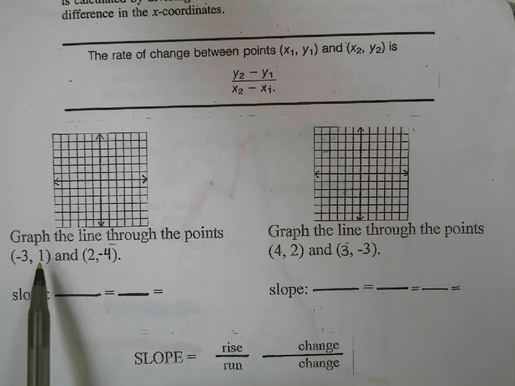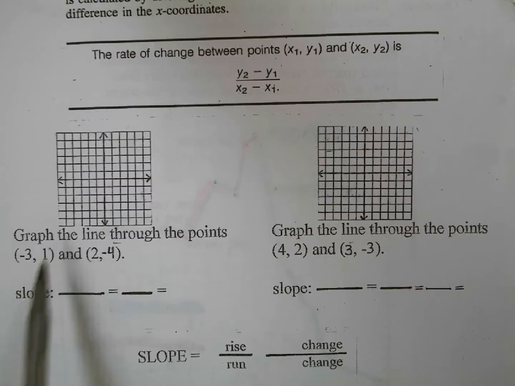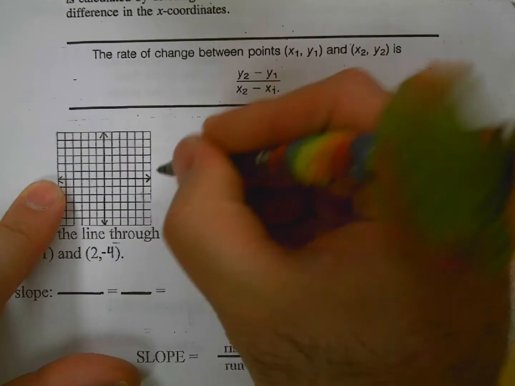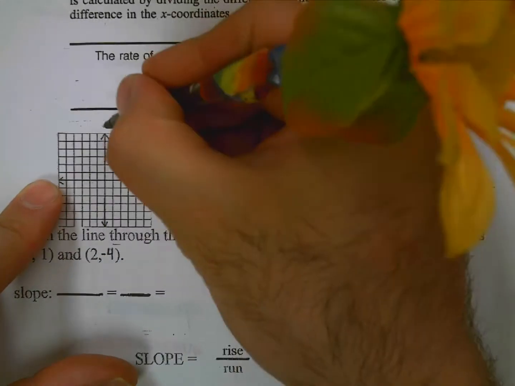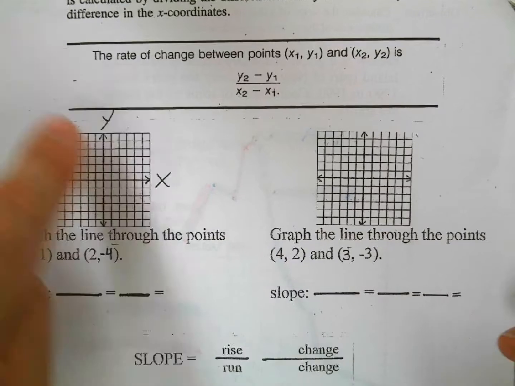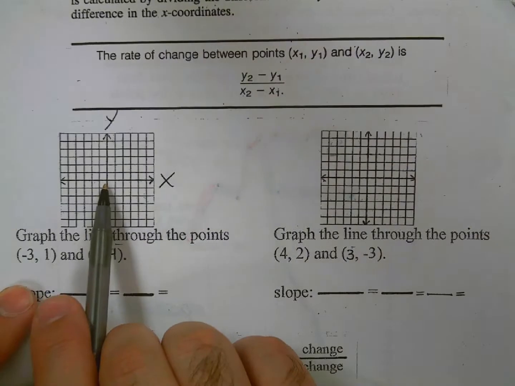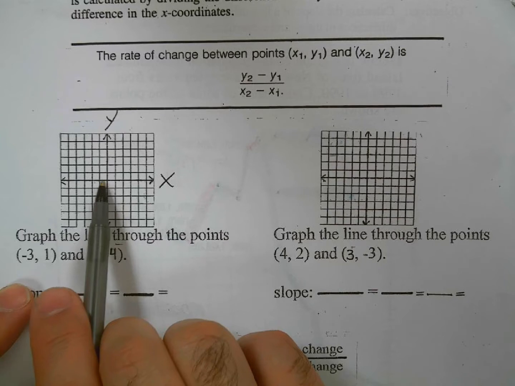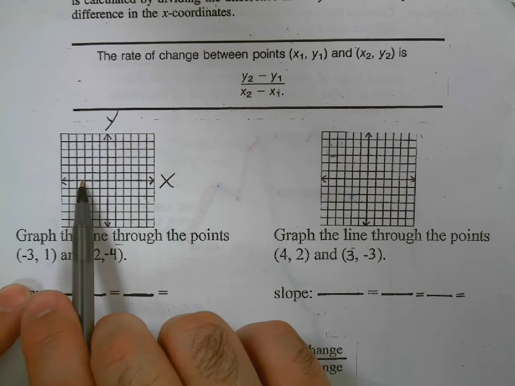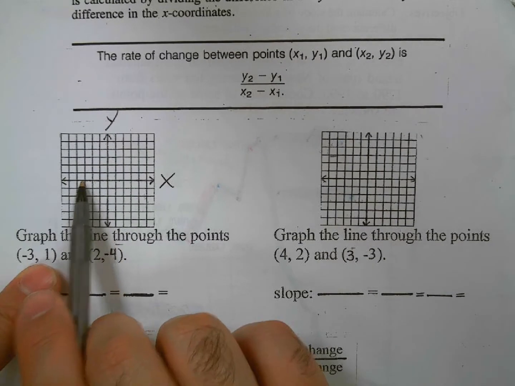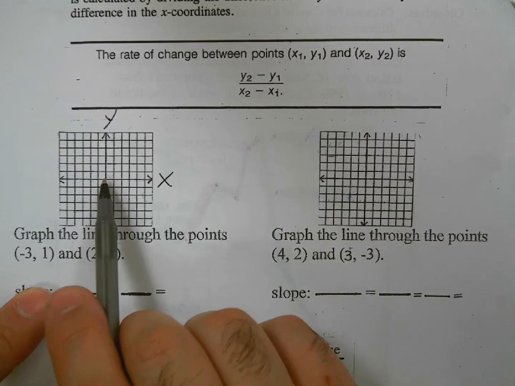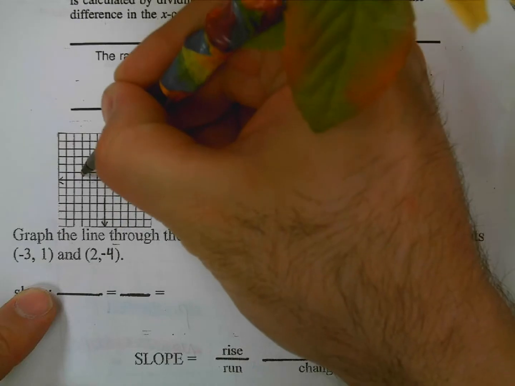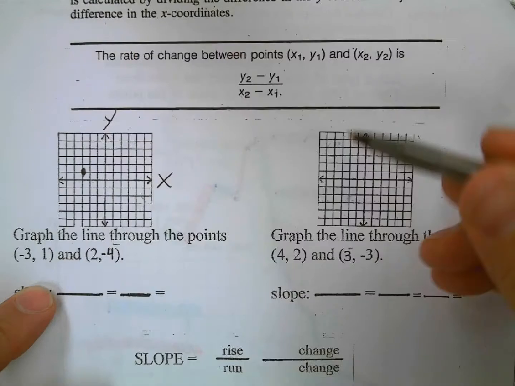So we have to first plot that point. -3 is to the left. So this is my x-axis. This is my y-axis, right? So -3 is going 3 to the left. Starting at 0, 0, when you plot a point, you go 1, 2, 3 to the left, and then I got a +1. So I'm going to go 3 to the left, 1, 2, 3, up 1. So here's my first point, (-3, 1).